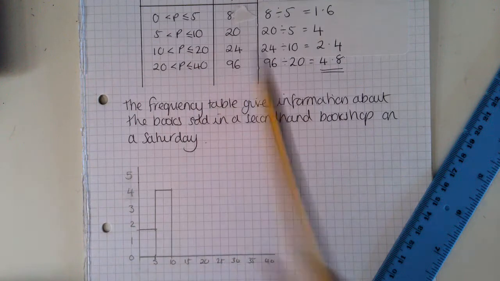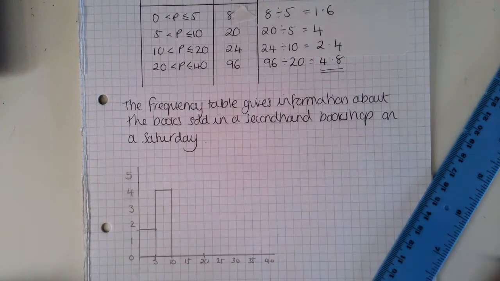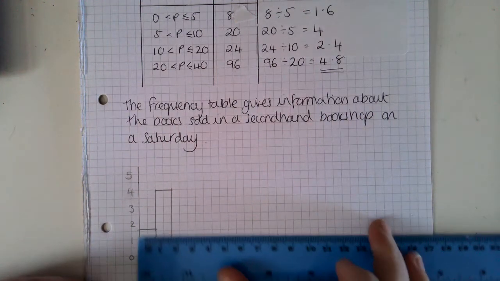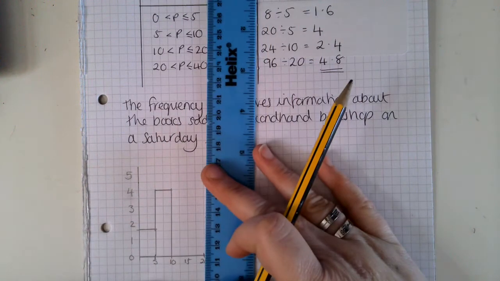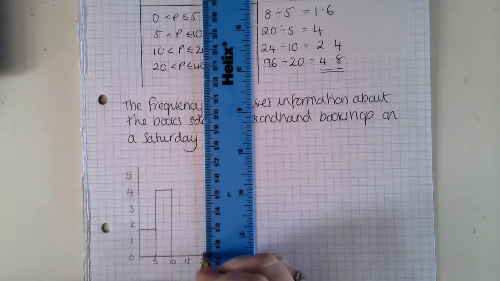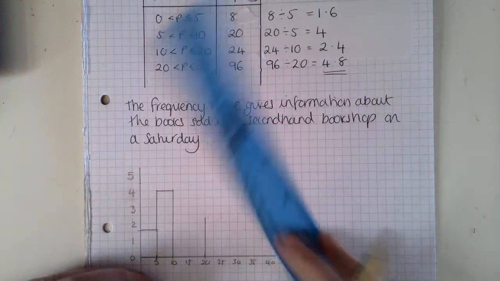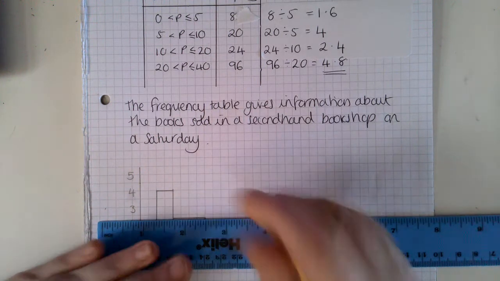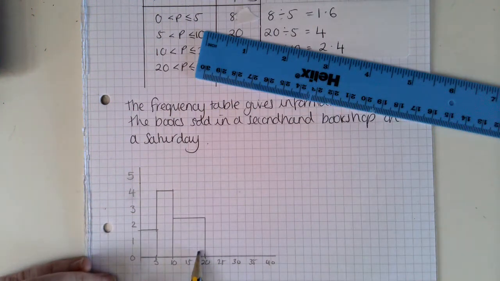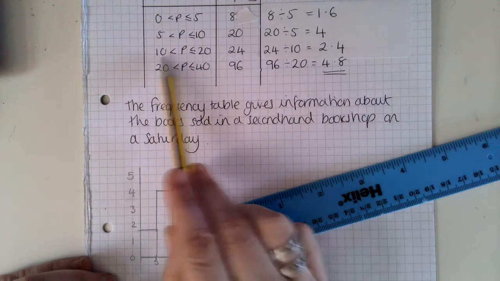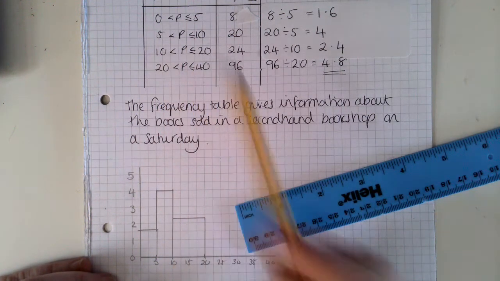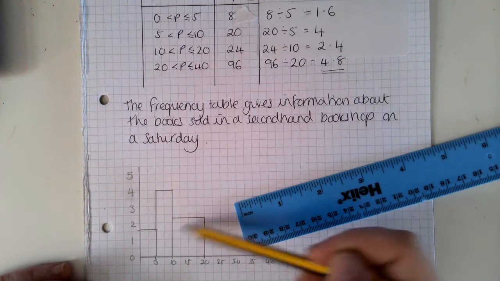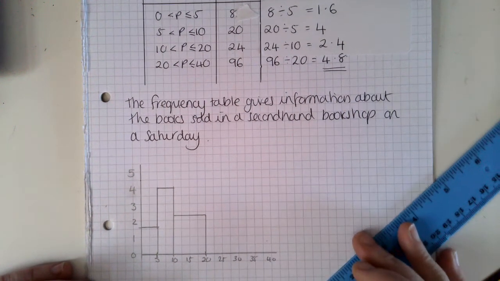So here it's from 10 to 20. It's going to go to here this time, and our frequency density is 2.4. So we're going to go up to 2.4. You notice now that this bar is wider. That's because our class is wider in the table, so the bar is going to be wider, but we concentrate on the frequency density so we know how much that bar represents.